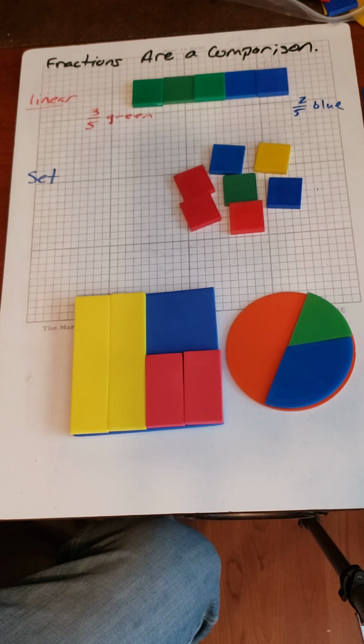Or you could say it is 2/7 green or yellow. Actually, green and yellow. It's 2/7 green and yellow.